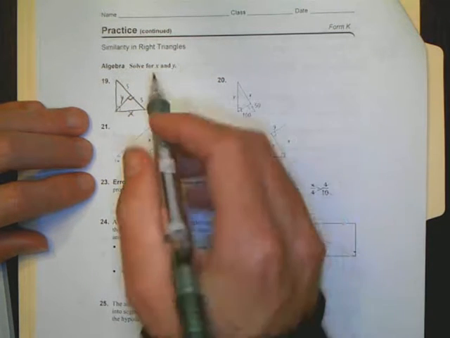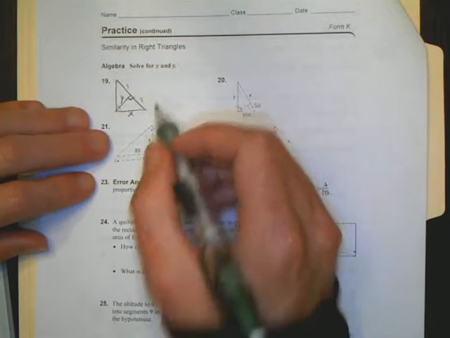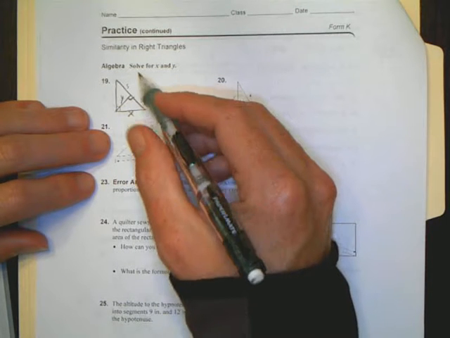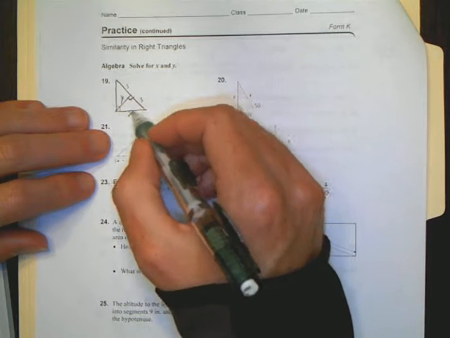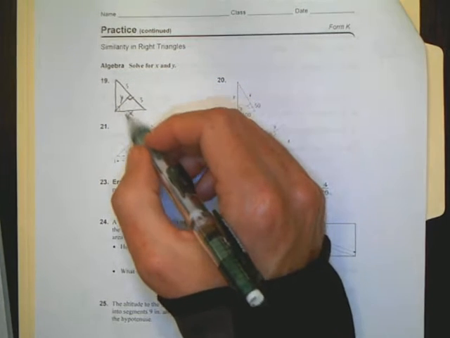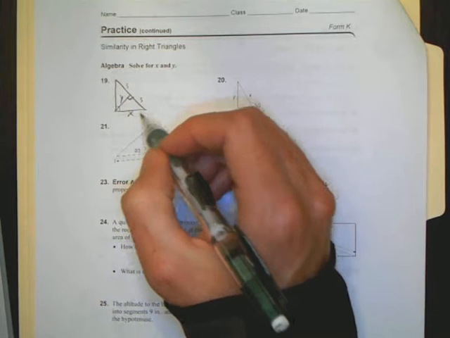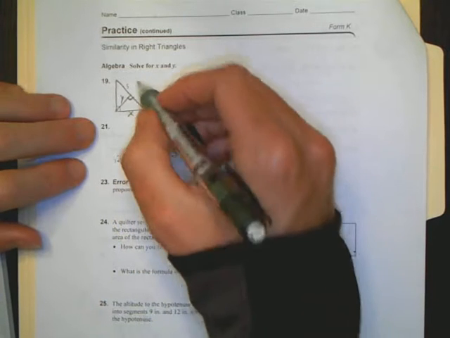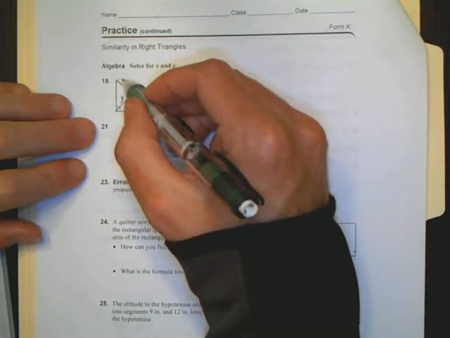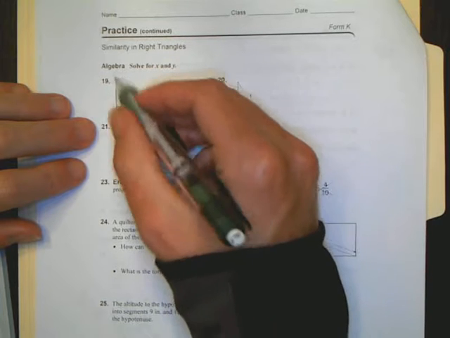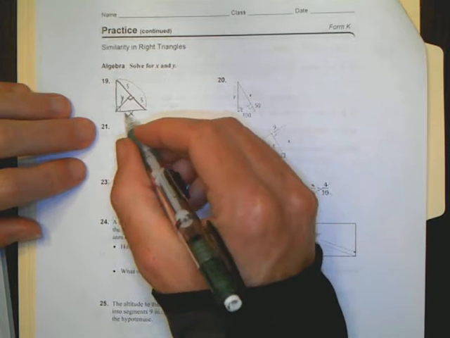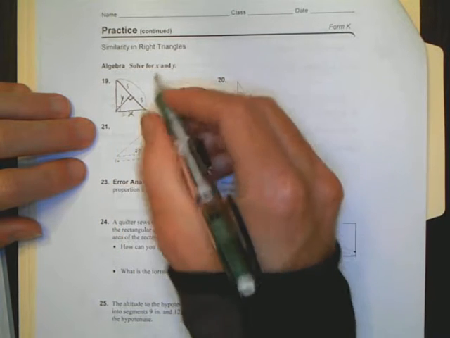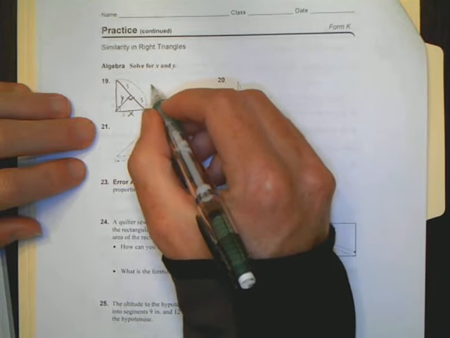So for number 19, to set this one up, I can take a look at a couple options. I don't want to mix the x and y's together, so I'm going to break it up into two problems. I'm going to take my larger hypotenuse of the large triangle with the short side, I'm going to call this the short side, or the base, and I'm going to make my equation like this.